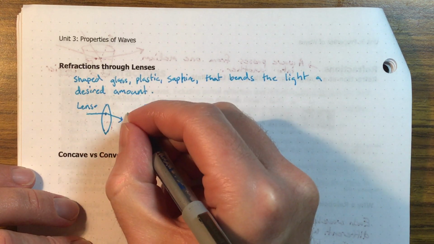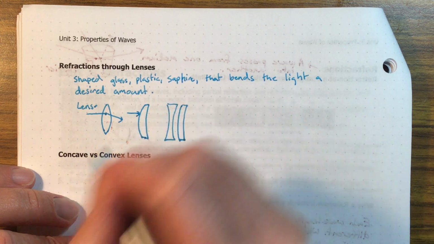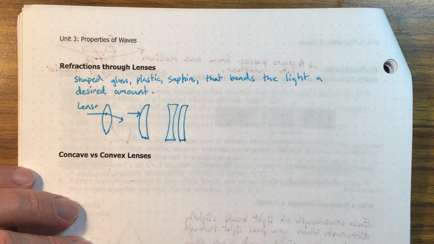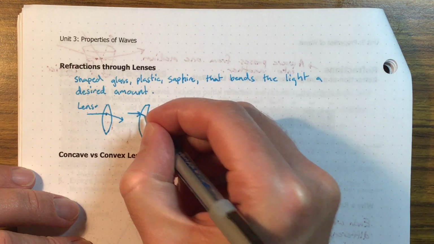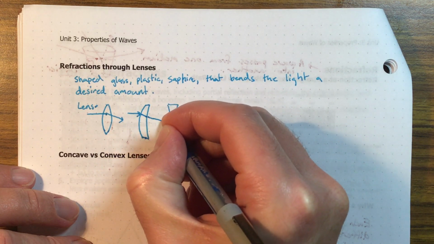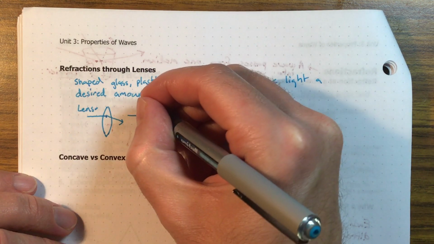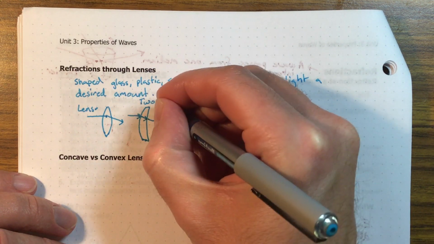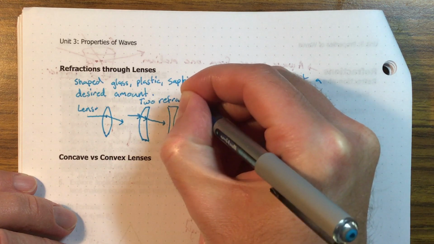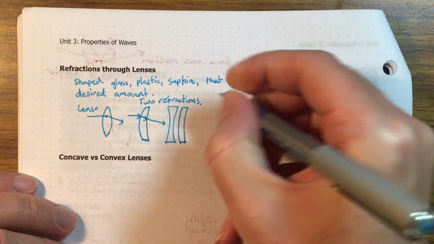Now, technically, when light hits the lens, it bends when it hits the first edge, the first barrier, and then it refracts inside the lens. Then when it hits the second barrier, it refracts a different direction. So you actually get two refractions, one at each barrier.